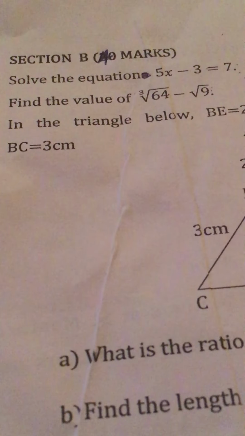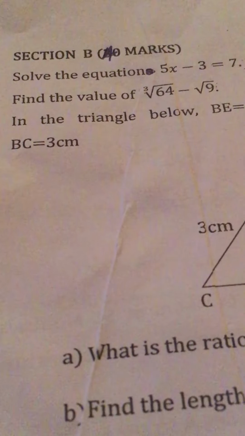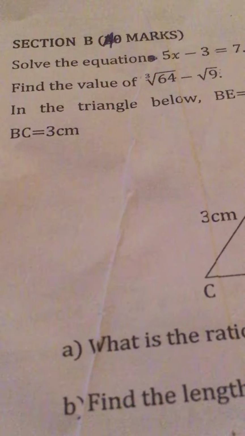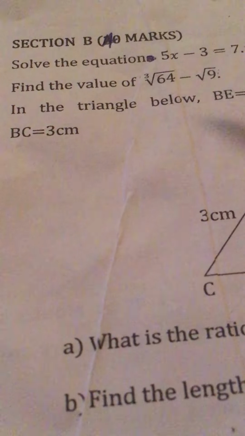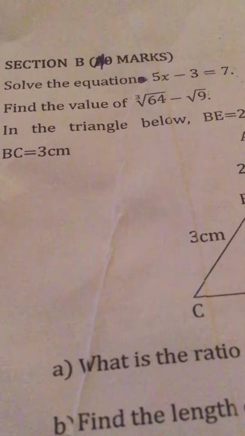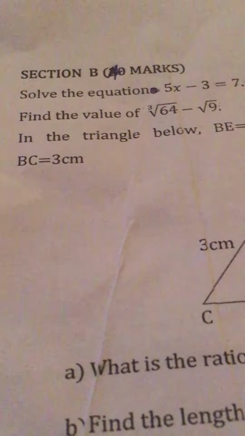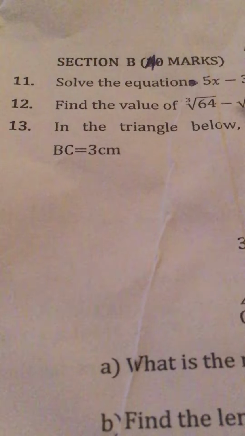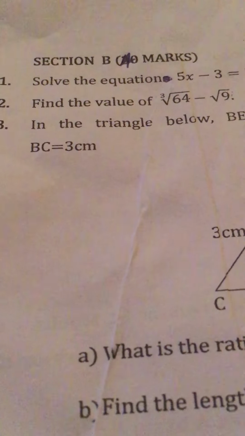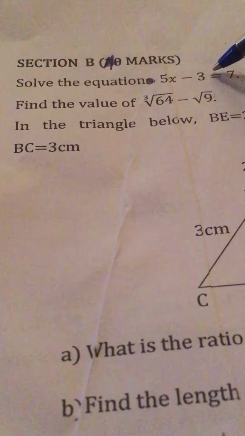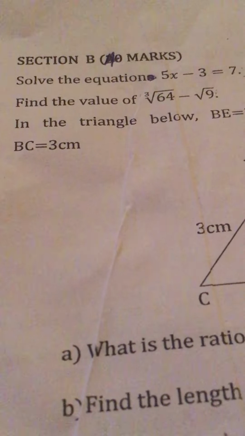We're now going to make a continuation from where we ended. We are going to be on section B, which is 40 marks, and we'll start answering questions from question 11 up to question number 30. So the first question is: solve the equation 5x minus 3 is equal to 7.